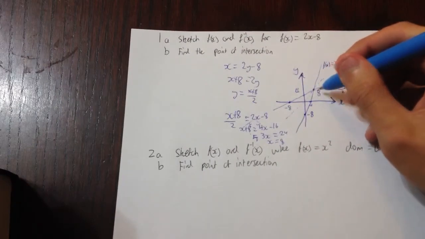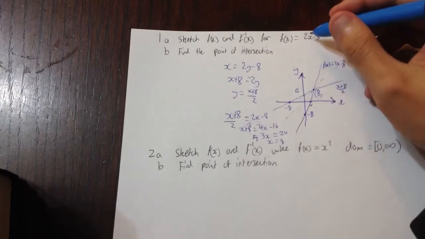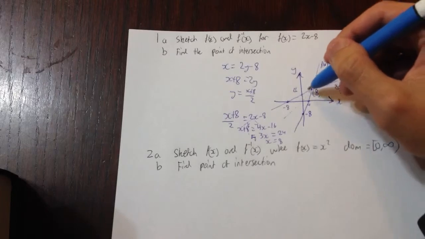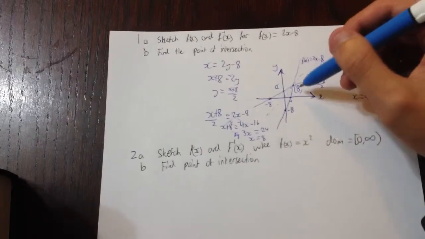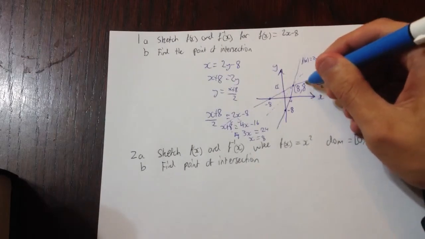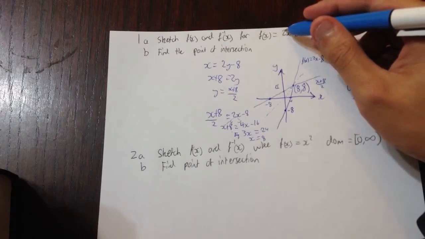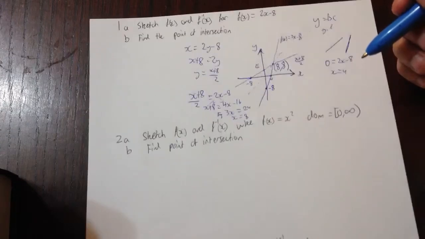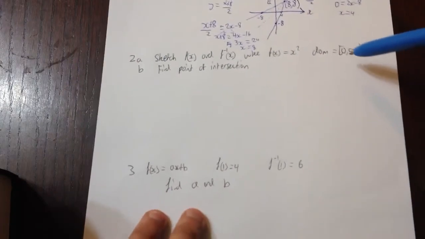This will be 8. Now we need to find the y, so we just sub in 8 in here. But we know it's going to be 8, 8, because the intersection of inverses always has the same x and y coordinate. But we just sub it in. 8 times 2, 16 minus 8 gives us 8. Done.